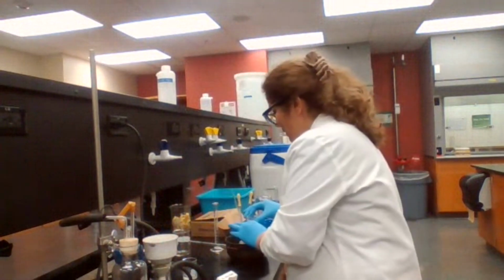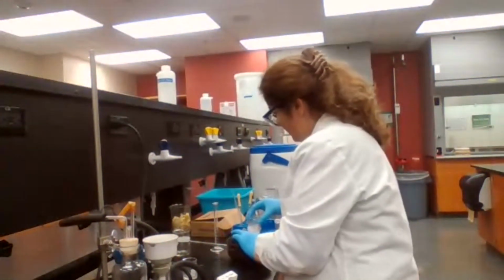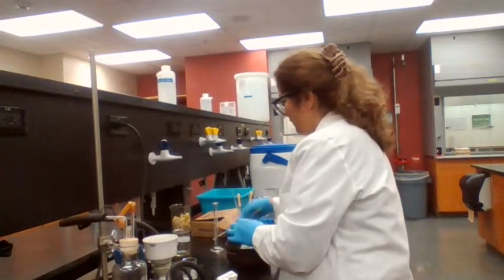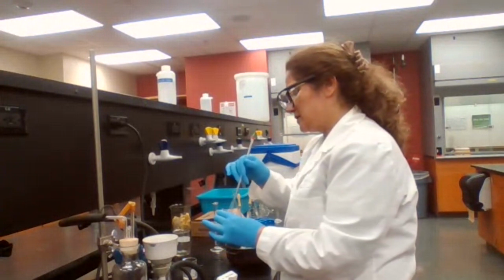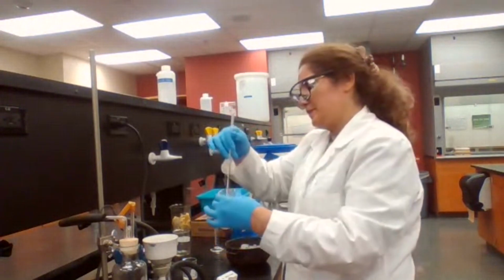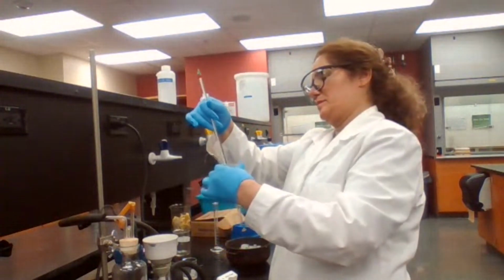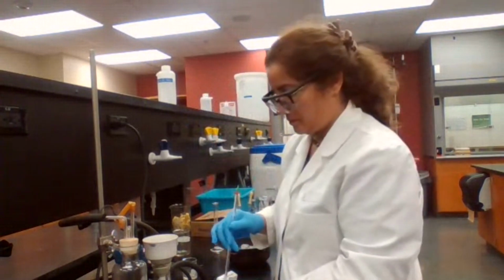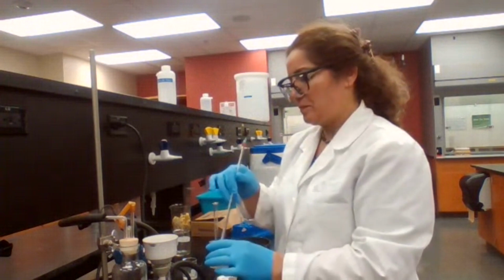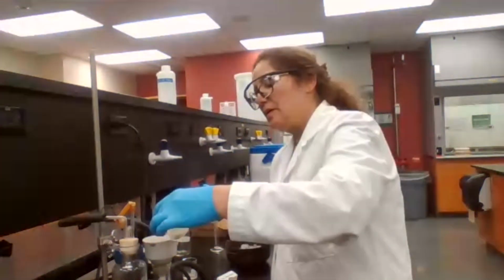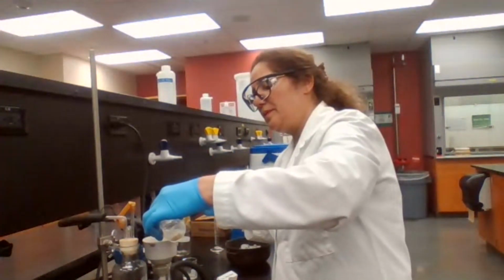And pour the mixture carefully over the, maybe I should wait until this... over the filter paper.